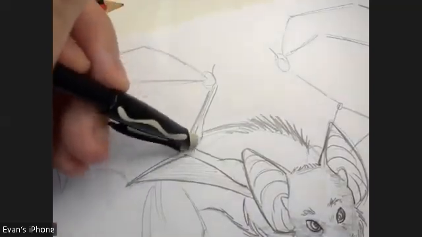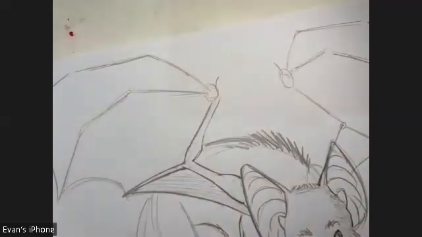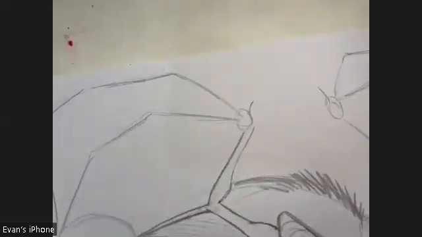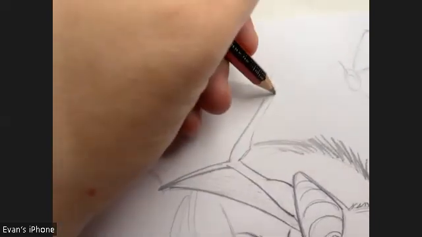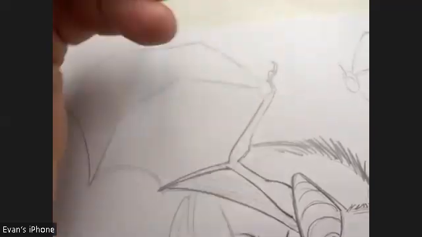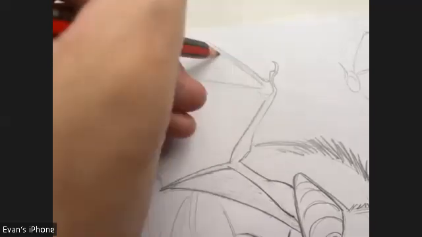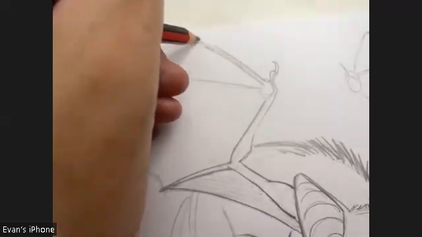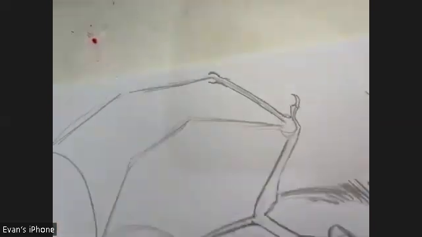I'll rub out those construction lines. And then basically I want to thicken up all the fingers. So I'll add in a little thumb with a claw. And with the fingers, they'll be long, but when they get to the knuckle, I'm just going to go around like that, thicken it up.